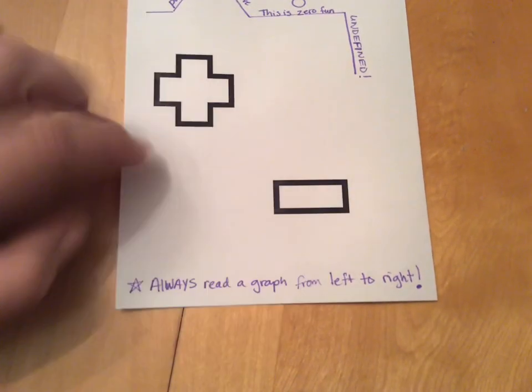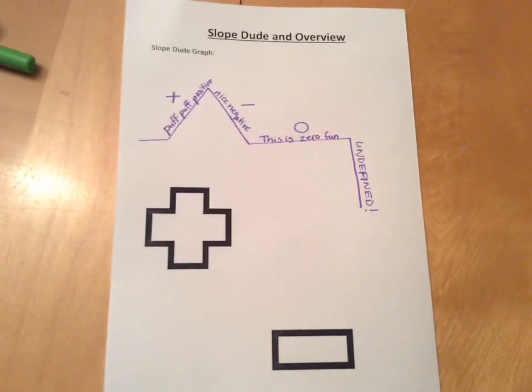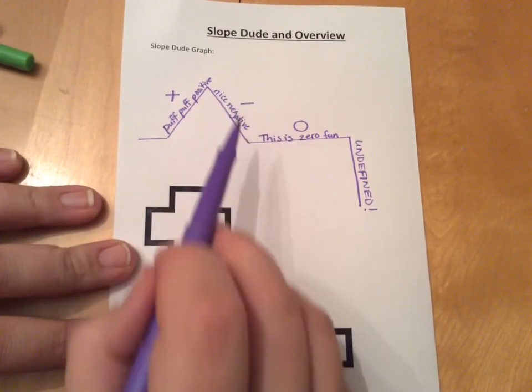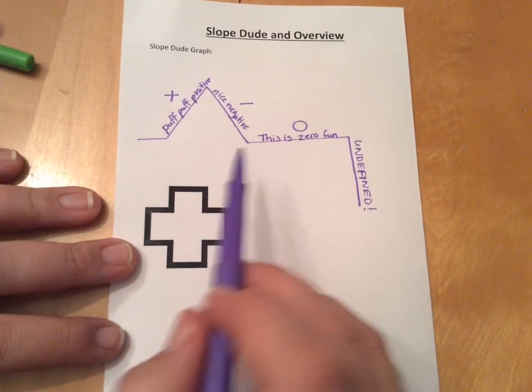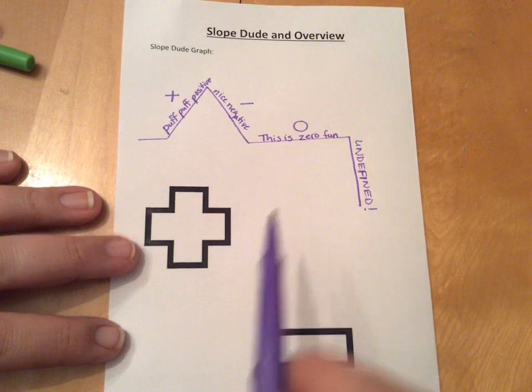Because that's the only way this is going to work. This puff puff positive goes this way. And this nice negative will go from left to right. 0 fun could go either direction, but always look left to right, and then undefined vertical.